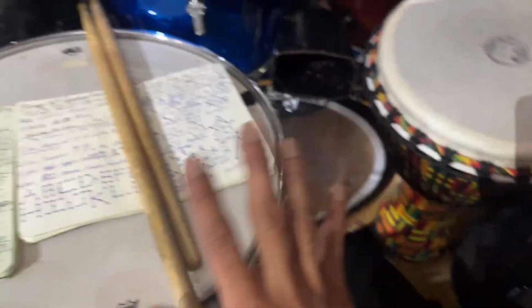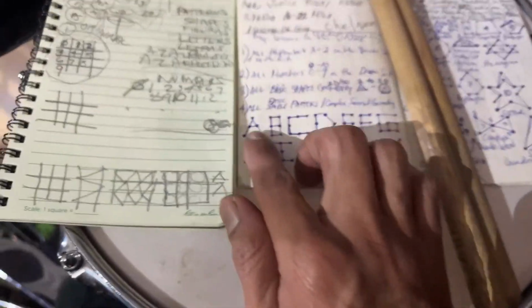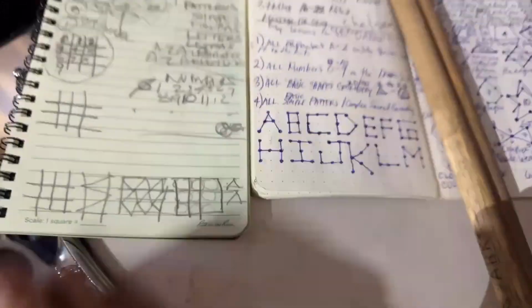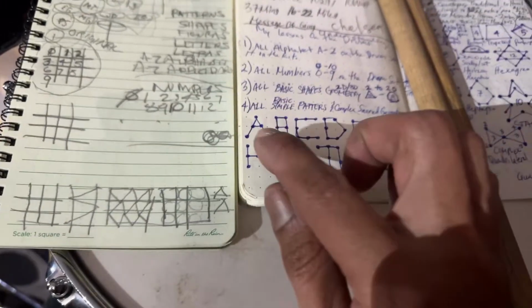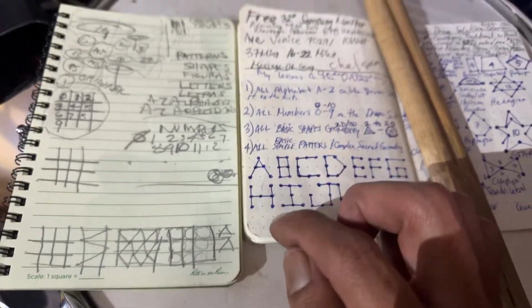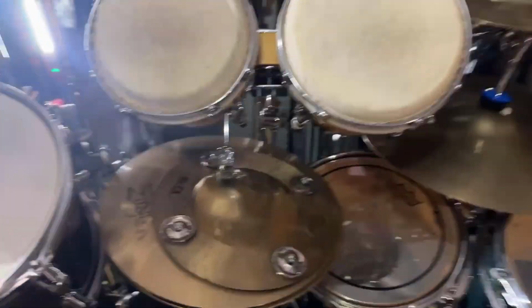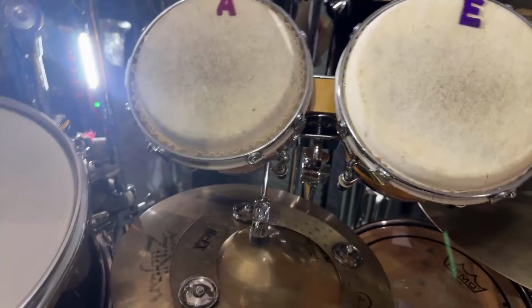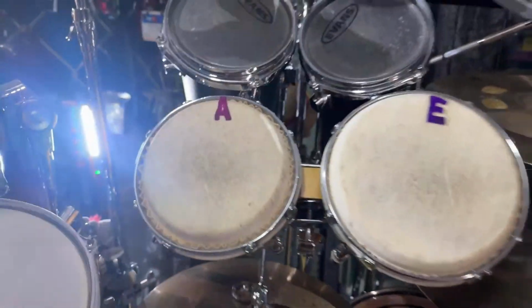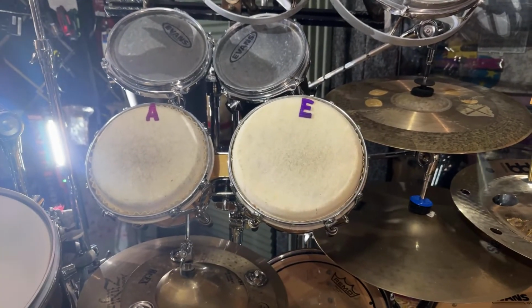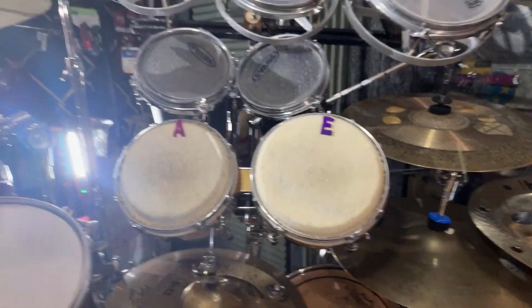So we're going to use, let me explain this. For example, A has 5 dots, right? So that means that it is 5 drums. 1, 2, 3, 4, 5. So we now look at my, hold on, let me hold this up better. Sorry about that, everyone. Okay, that's as far back as it goes.